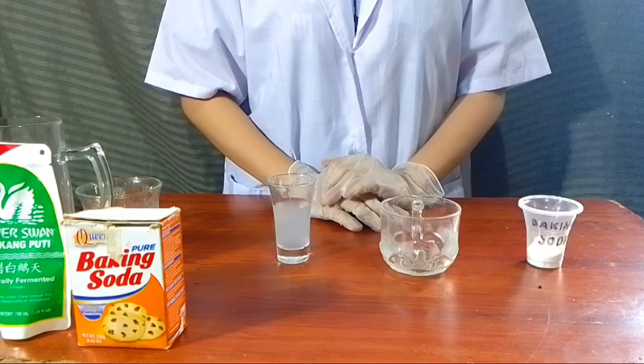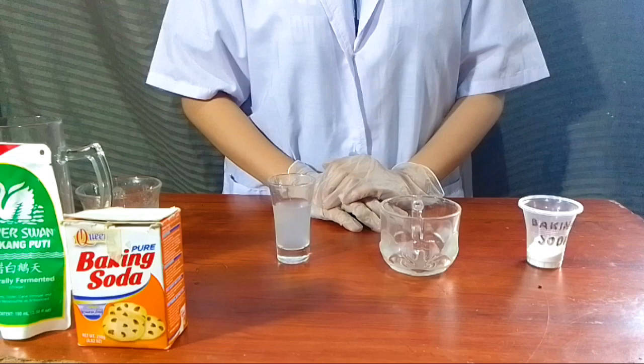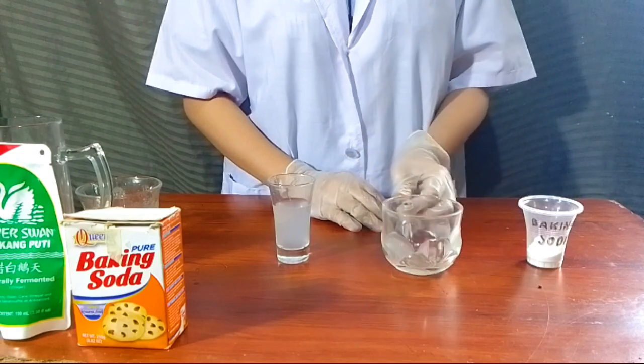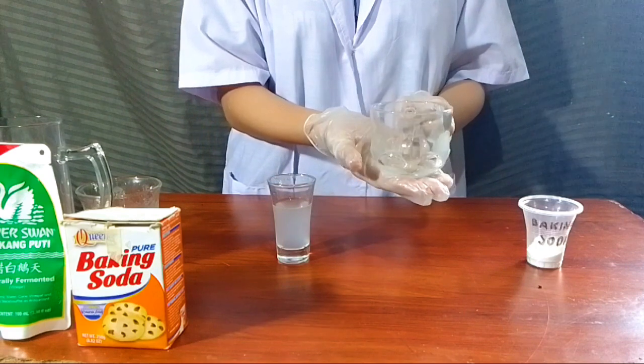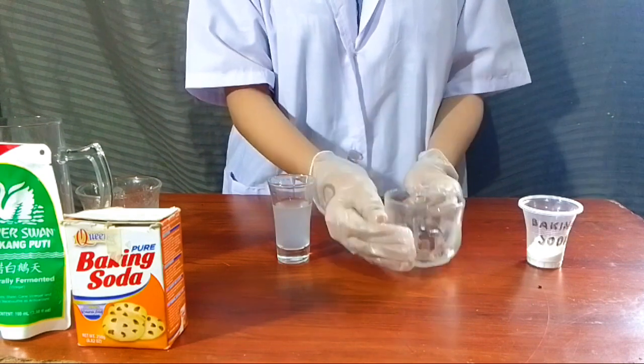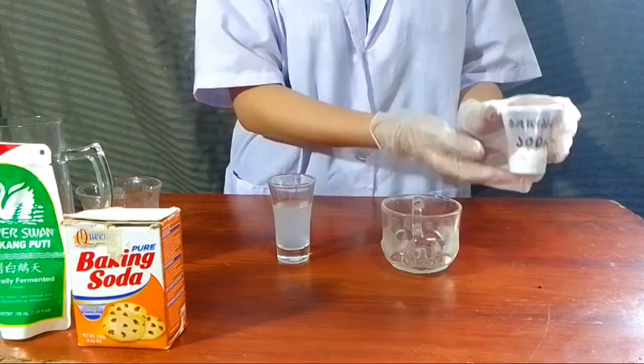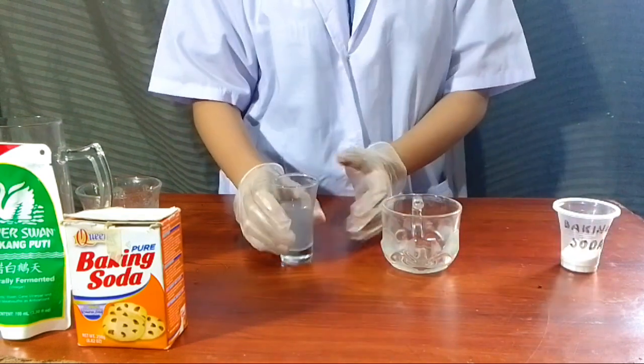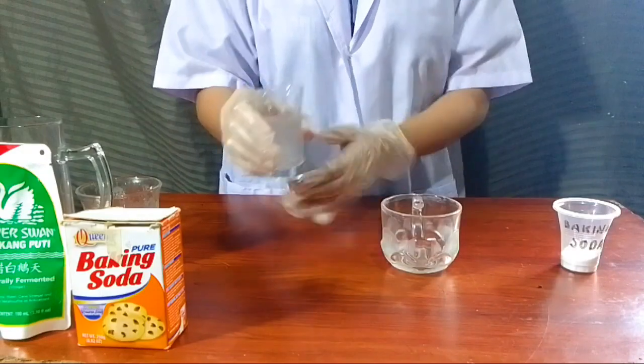Now, I will demonstrate the concept of the law of conservation of matter. We will need a beaker or a glass cup as an alternative. We will also need baking soda and vinegar. Here, I already put the vinegar in a glass container.